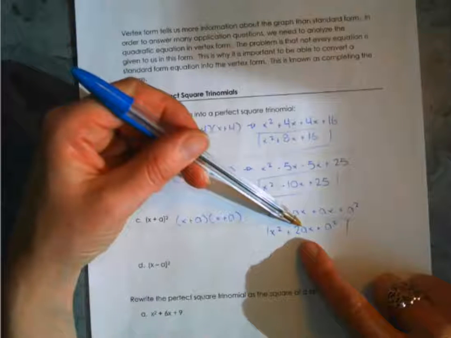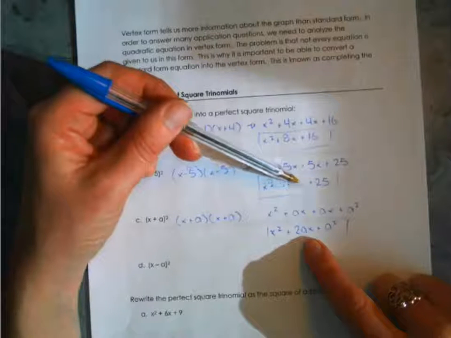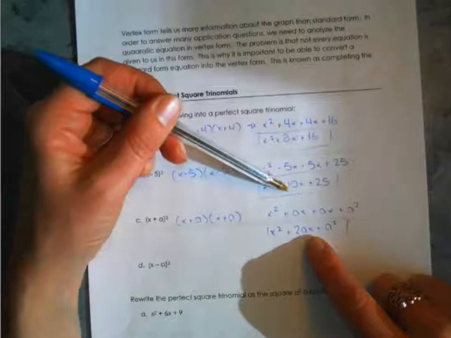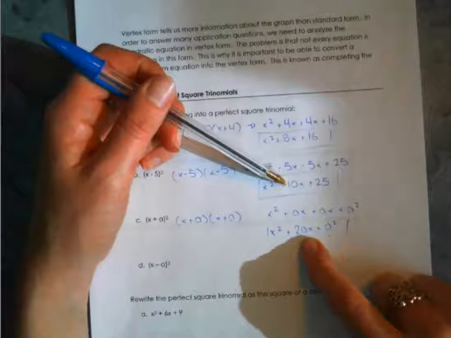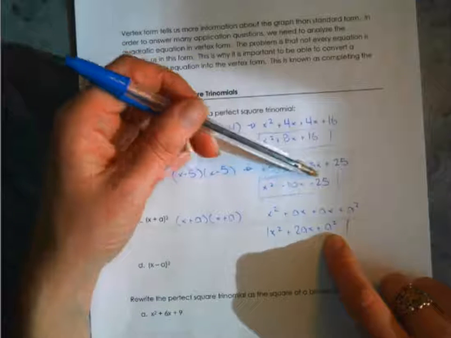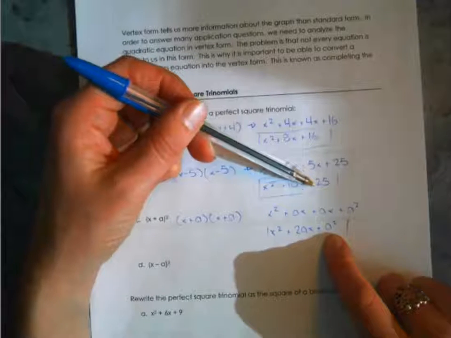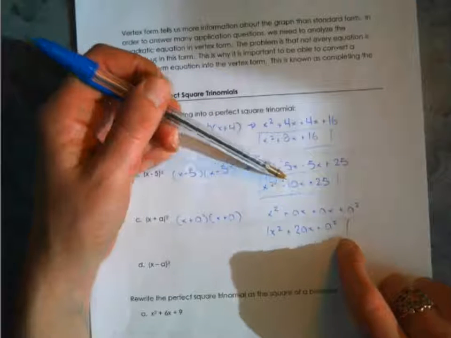So 2 times some number, that's being multiplied by the x, but the x stays as an x. You can also say that a is found in this last number here as an a squared value.